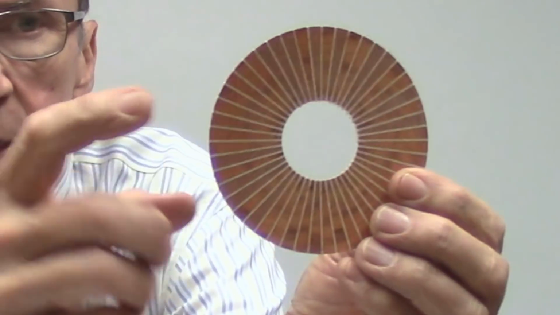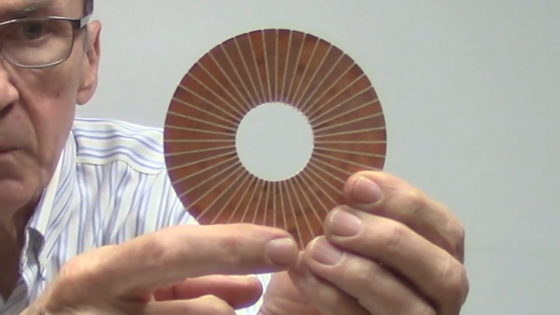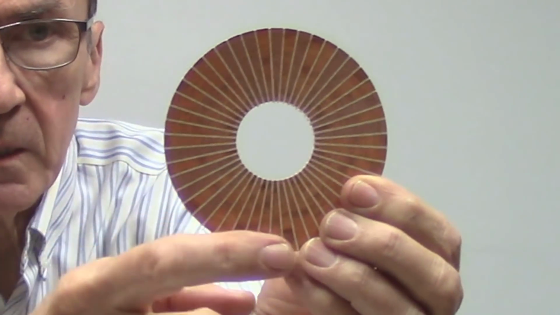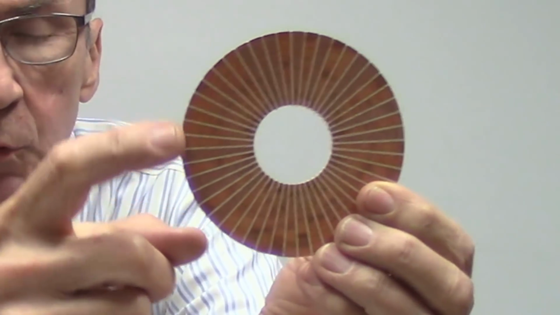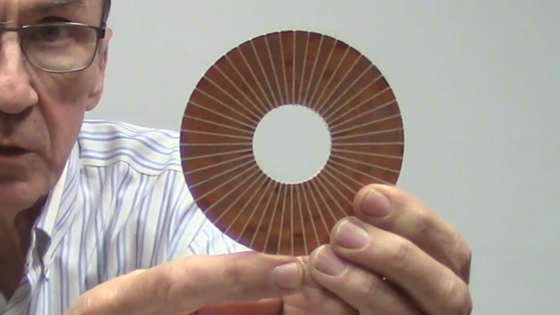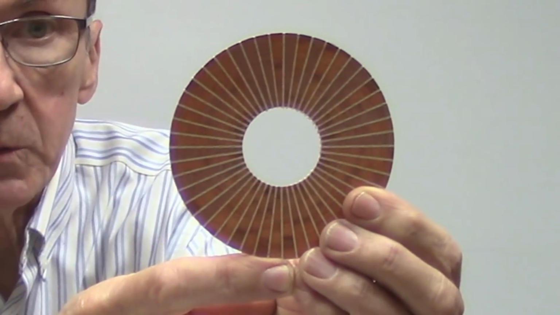And we end up with a disc that looks, in cross-section, much like this. We have alternating padauk and maple. So there's 48 padauk pieces in here and 48 maple spacers, giving us our total of 96 segments per disc.